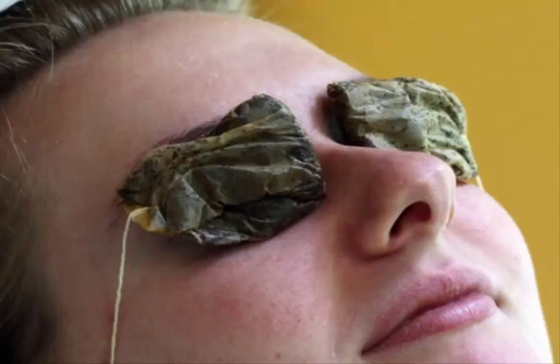Home treatment for styes. Most styes can be treated at home easily. There are over-the-counter ointments that can be used. The most effective treatment tends to be a simple warm compress, however.